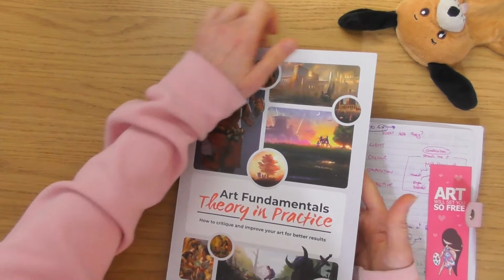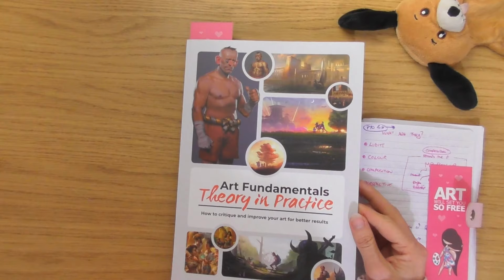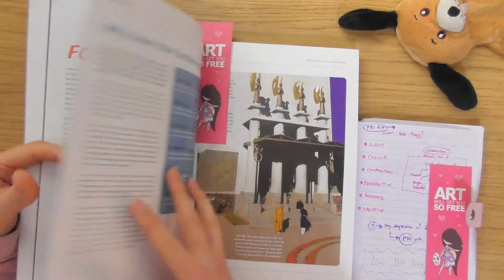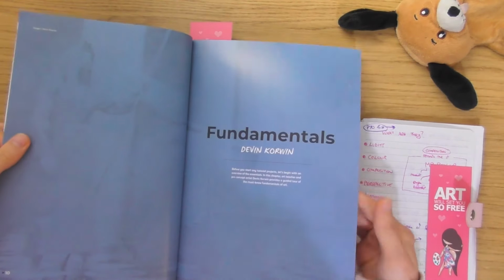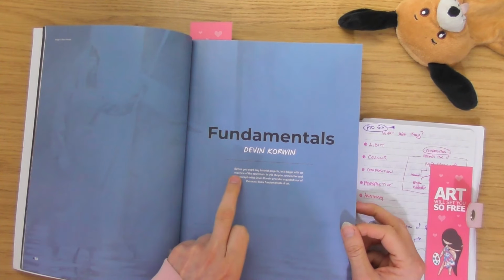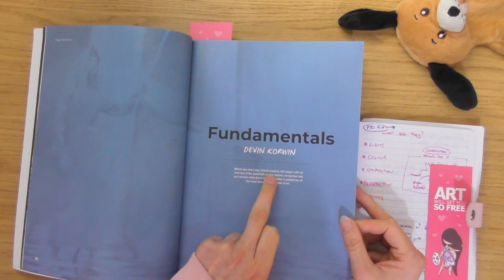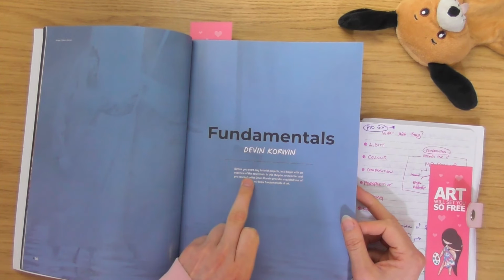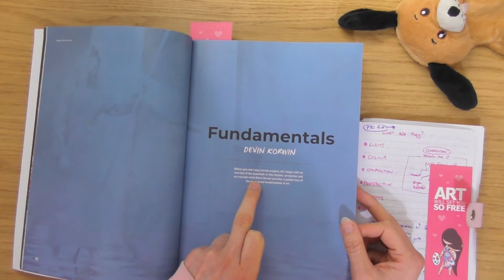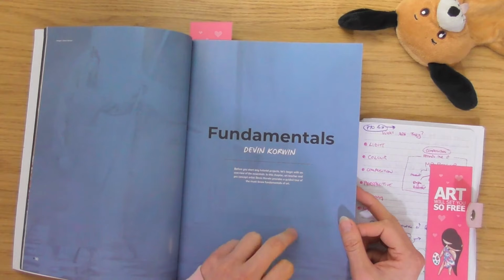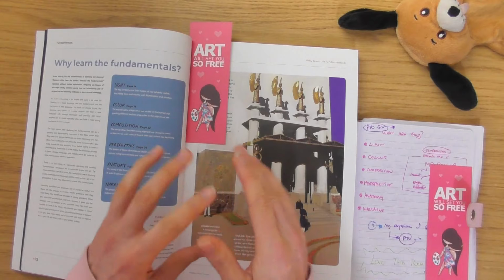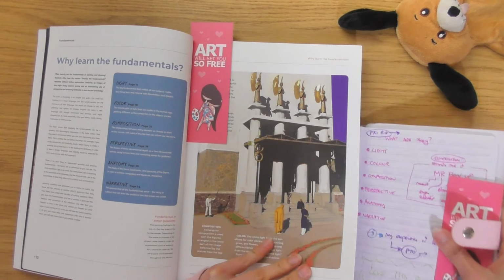So we're going into the book now. Art Fundamentals, Theory and Practice. How to critique and improve your art for better results. This is basically the first chapter, Fundamentals by Devin Corwin. And what it says is, before you start any tutorial projects, let's begin with an overview of the essentials. In this chapter, art teacher and pro concept artist Devin Corwin provides a guided tour of the must-know fundamentals of art. And we ask the question, why learn the fundamentals?